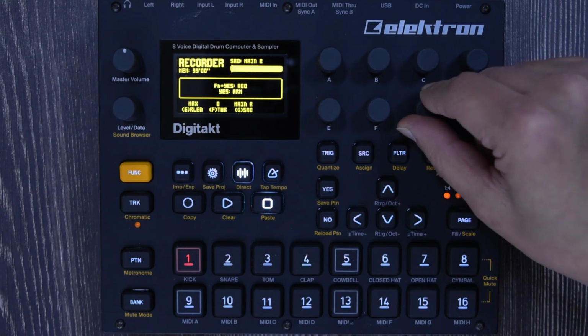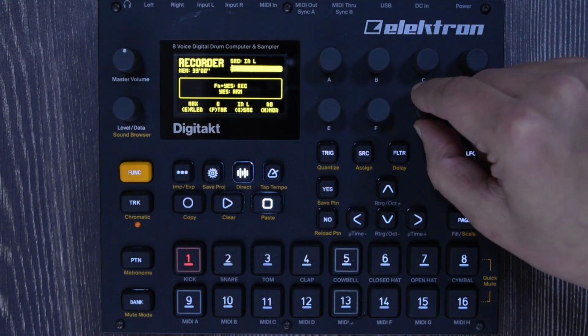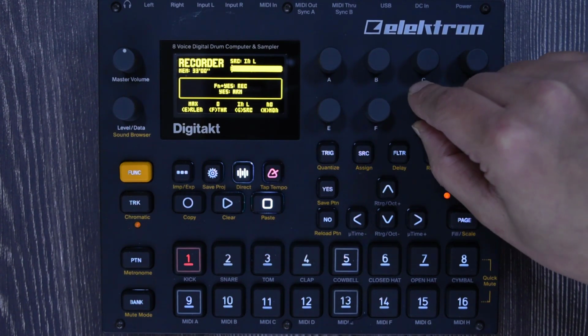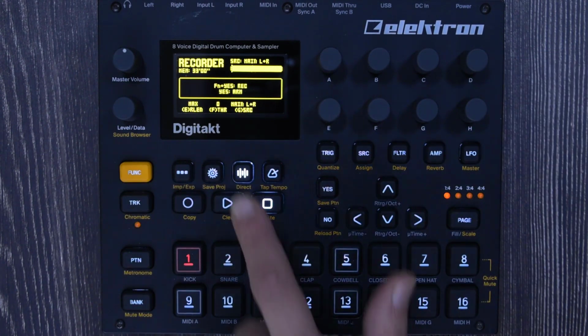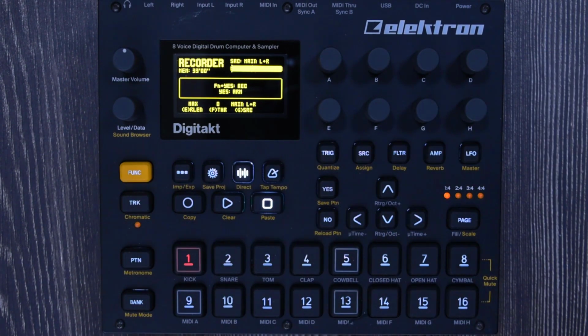So I'm going to try to record or sample with all the different inputs that you have available. Now, to learn how to control this, I'm going to start with the main out of this unit, which is going to be main L and R, or you can choose the L or the R. It's completely up to you.